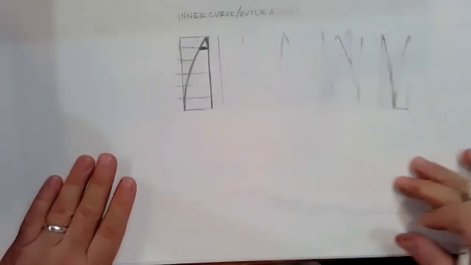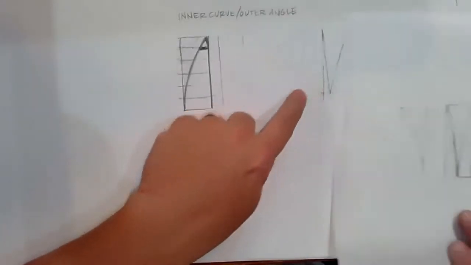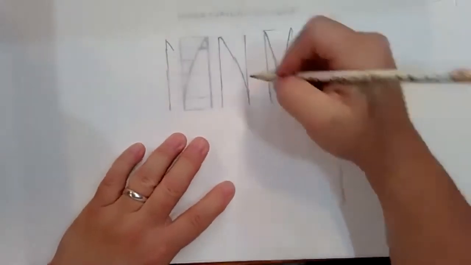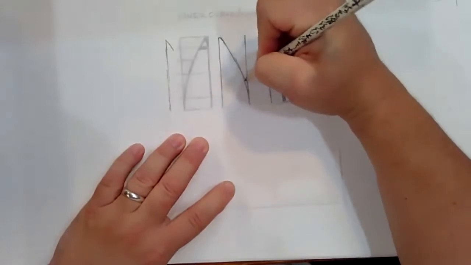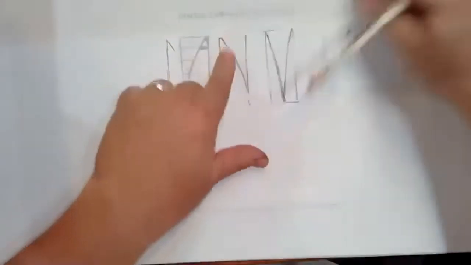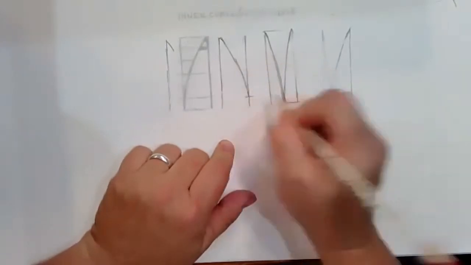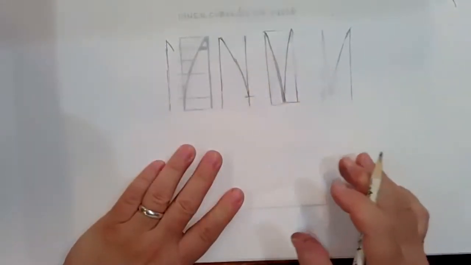All right, so we have our M, we have our N. And again, I don't know if you want to do, well, this could stop like right here. This could go right into here and stop 1/6 from the bottom as well. No, I mean, it goes down, but we'll have it come to this point right here. Yeah, like that.